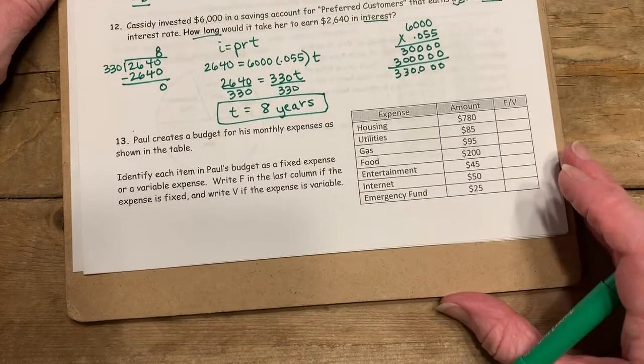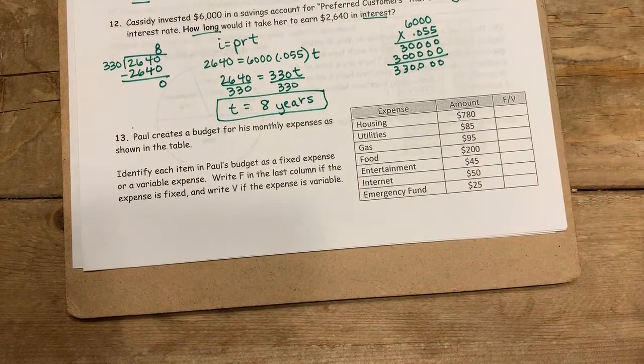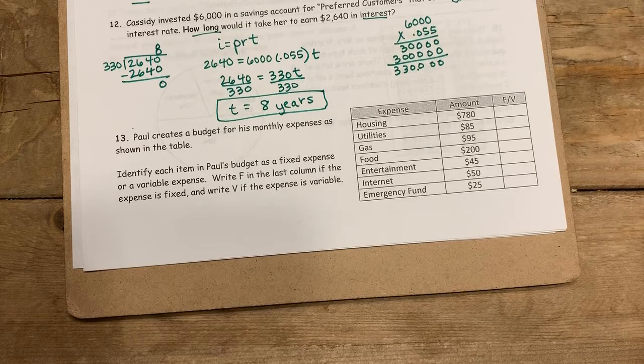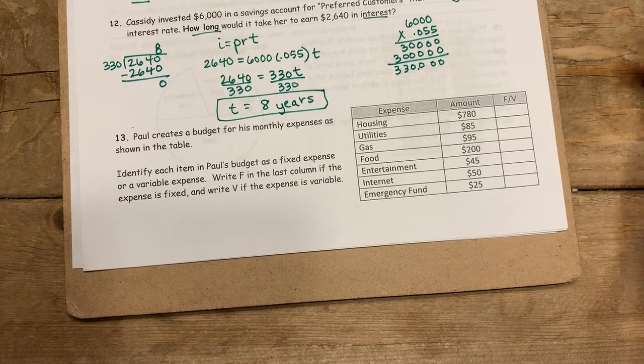All right, 13. Paul creates a budget for his monthly expenses as shown in the table. Identify each item in Paul's budget as a fixed expense or a variable expense. Write F in the last column if the expense is fixed, and write V if the expense is variable. So a fixed expense is something that won't change from month to month. Variable will. So let's look.